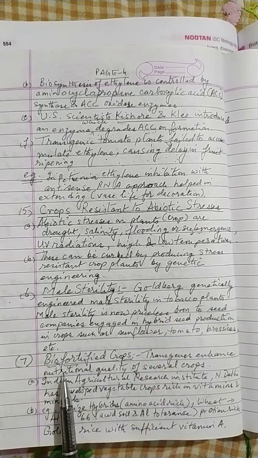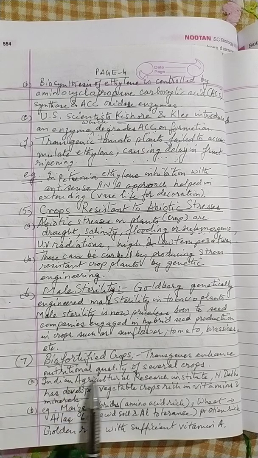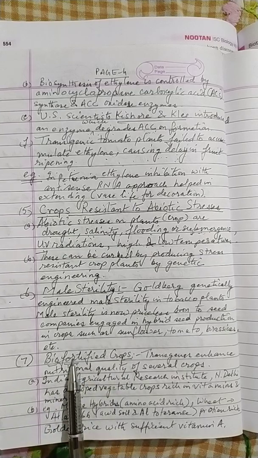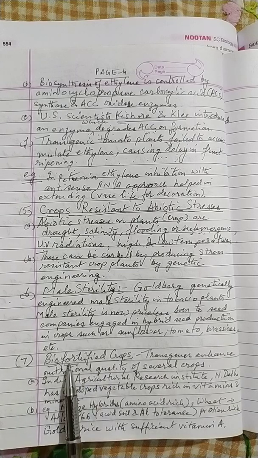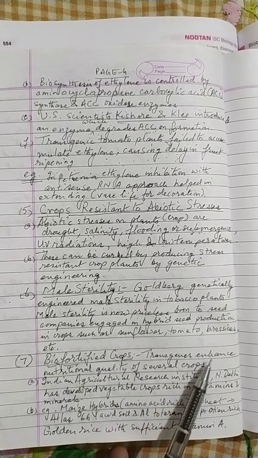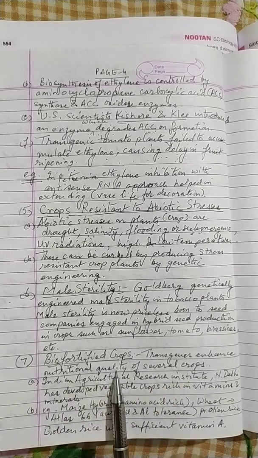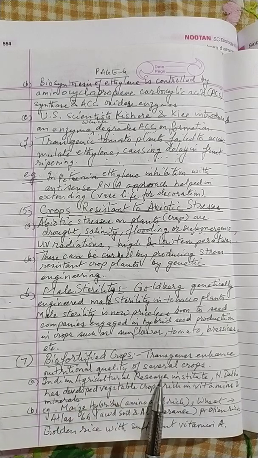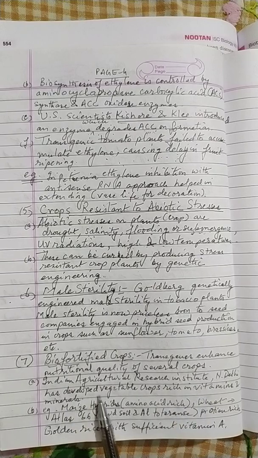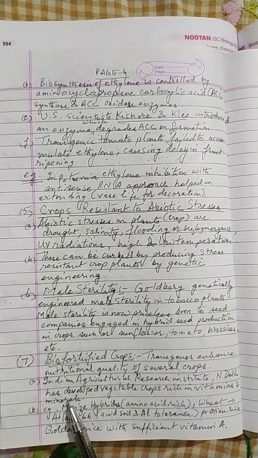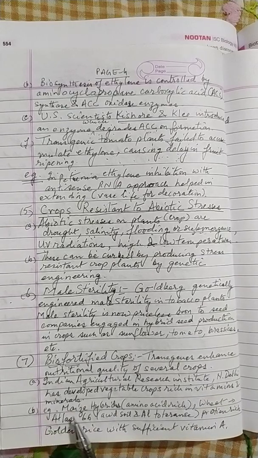Then we see another biotechnologically produced crop which is known as biofortified crops. Many of the crops have got special nutrients in them that have been increased. How are they increased? Because of the use of transgenes, which enhance the nutritional quality of several crops. For example, the Indian Agricultural Research Institute, New Delhi, has developed vegetable crops which are rich in vitamins and minerals, etc. Let us take examples of these.